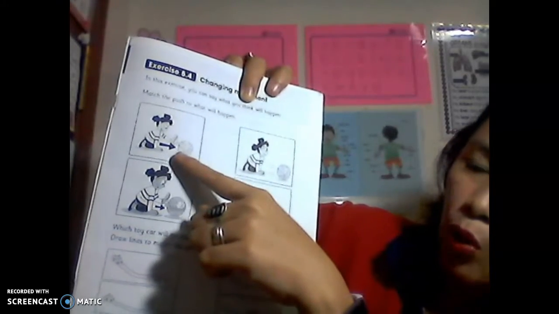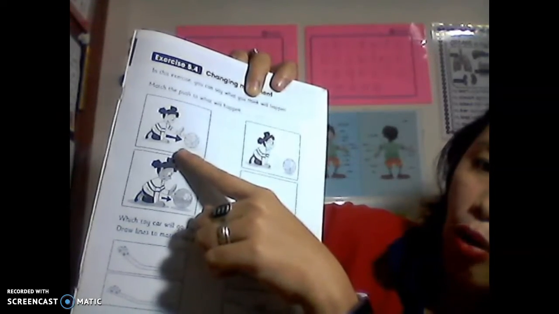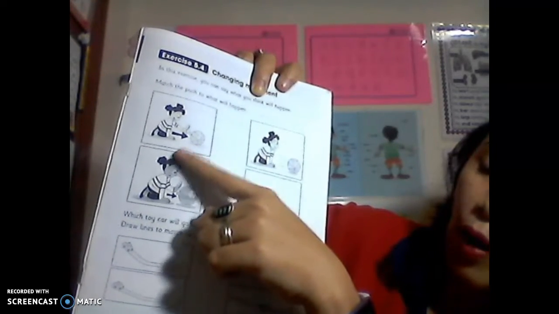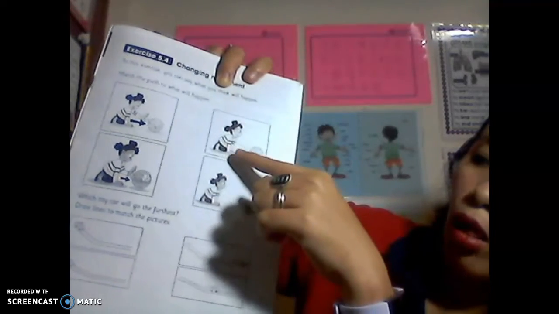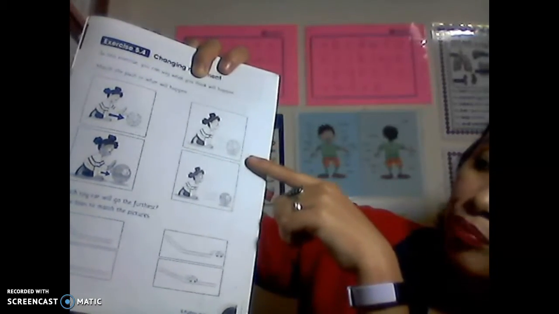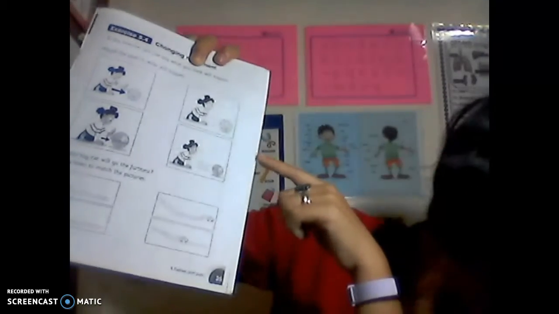So here, what will happen if you push the ball when you are further away from the ball? Do you think the ball will roll the farthest, or what do you think will happen?